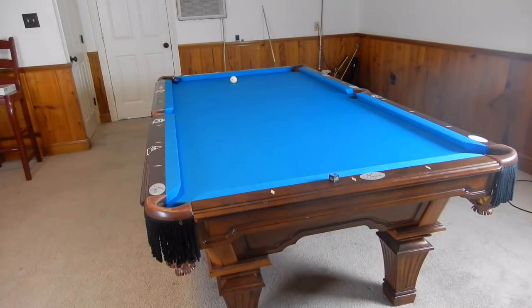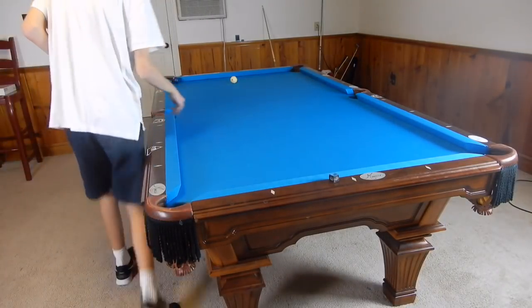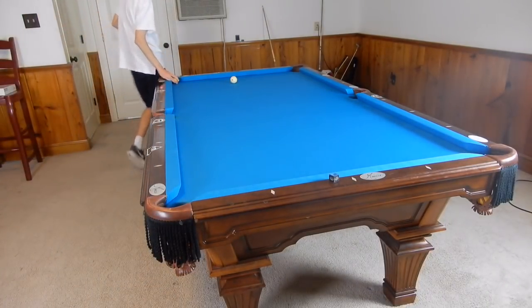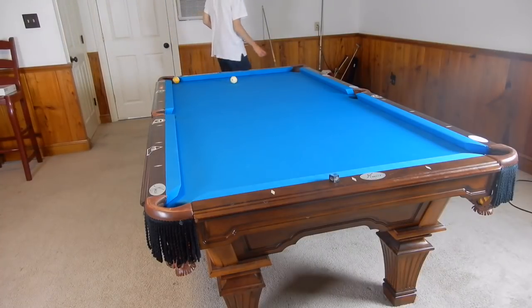Hey guys, I'm Dupree, and today I'm showing you how to make kick shots most of the time. Kick shots do come up often.